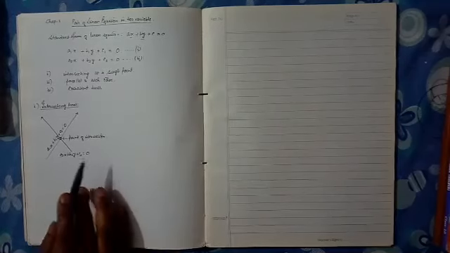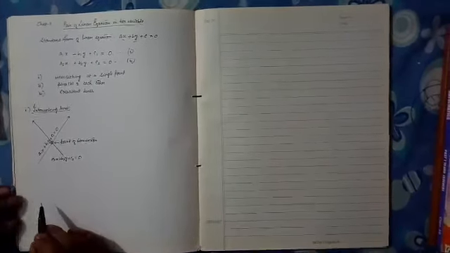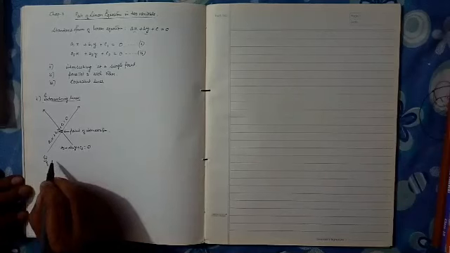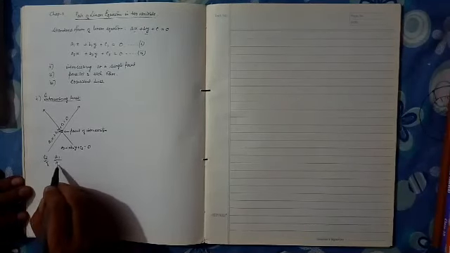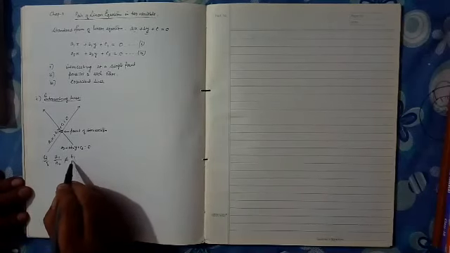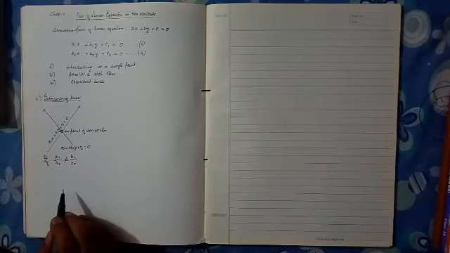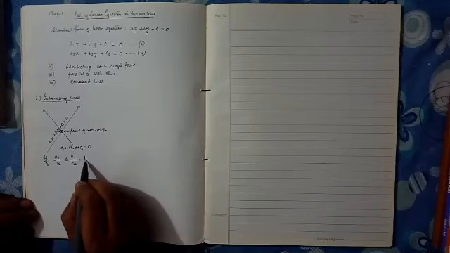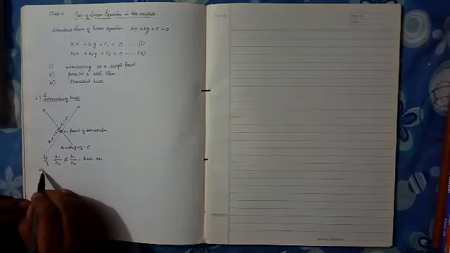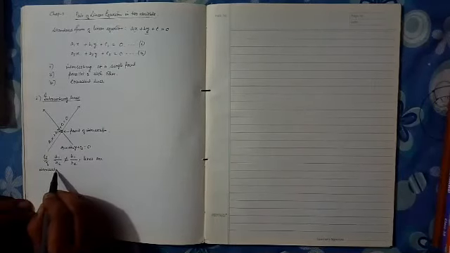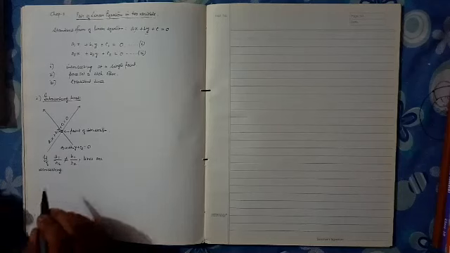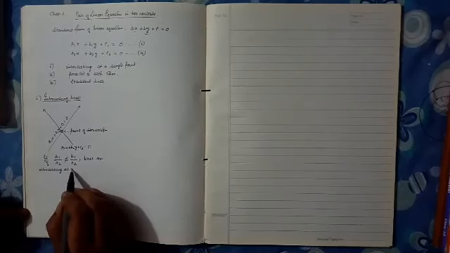Now, if two lines are intersecting lines, then they must satisfy this: if a1 by a2 is not equal to b1 by b2, lines are intersecting at a single point.